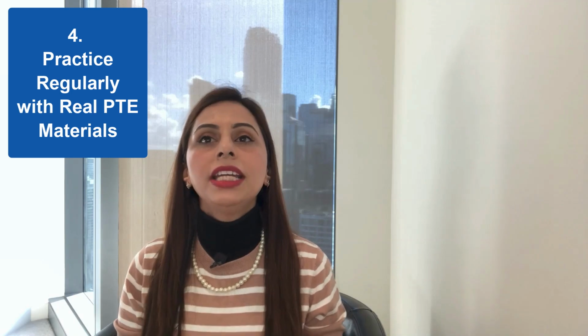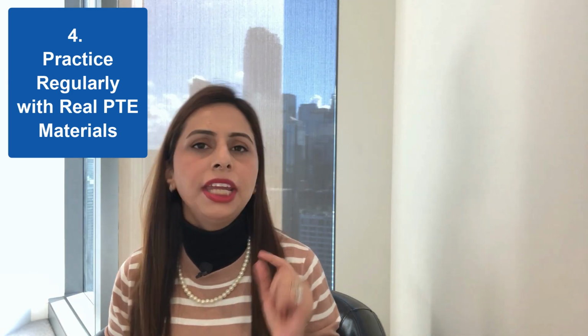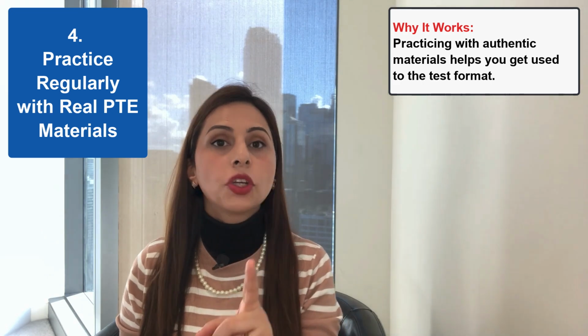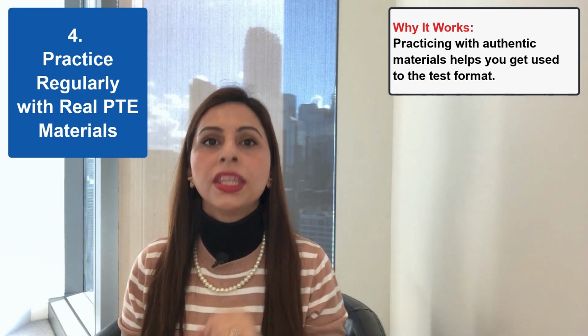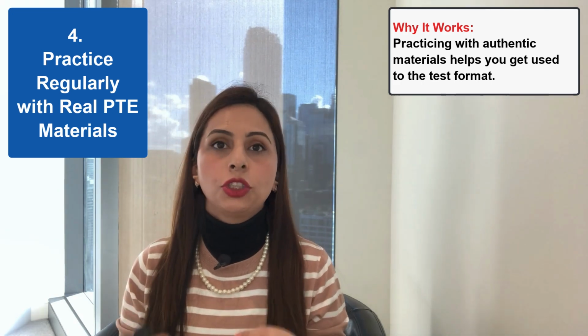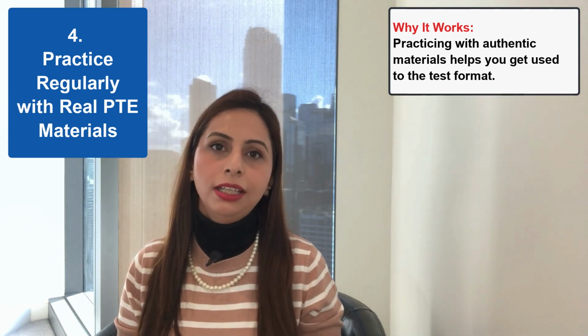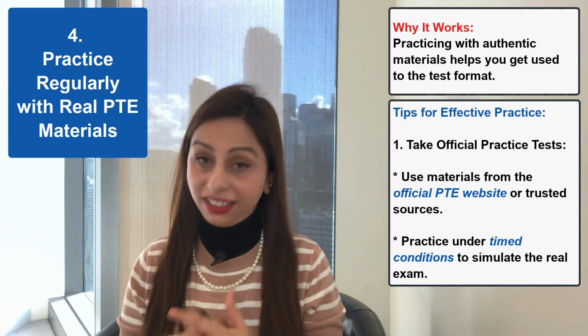Number 4 is practice regularly with real PTE materials. And why does it work? Because practicing with authentic materials helps you get used to the test format. It helps to simulate the actual exam's question types, difficulty level, and structure. Let's look at the tips for effective practice.